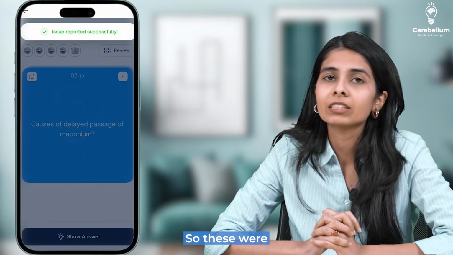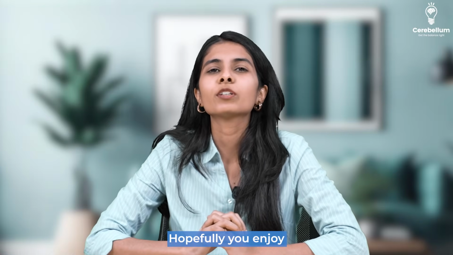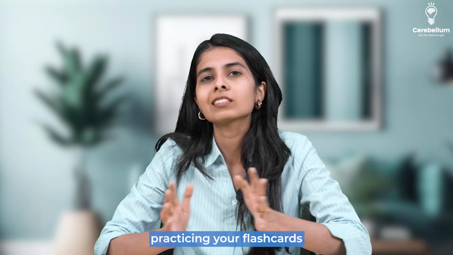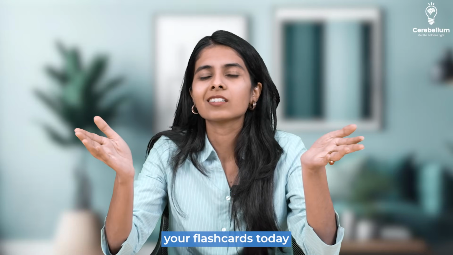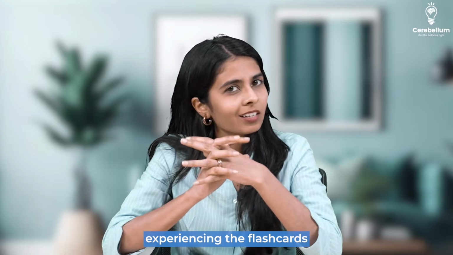So these were the 3 new features that we've introduced for you guys. Hopefully you enjoy practicing your flashcards and start doing your flashcards today. With these 3 new features, start experiencing the flashcards now.